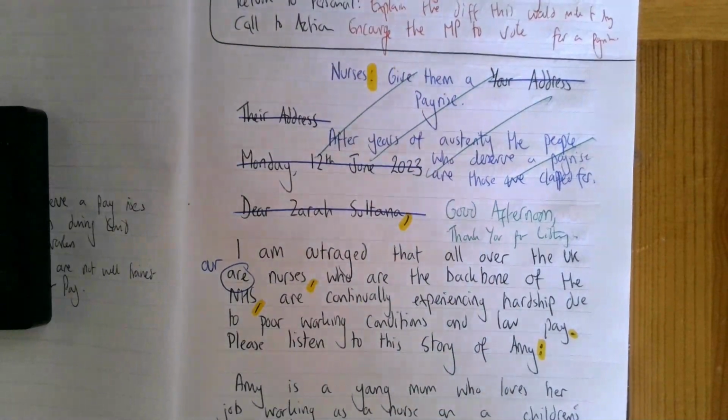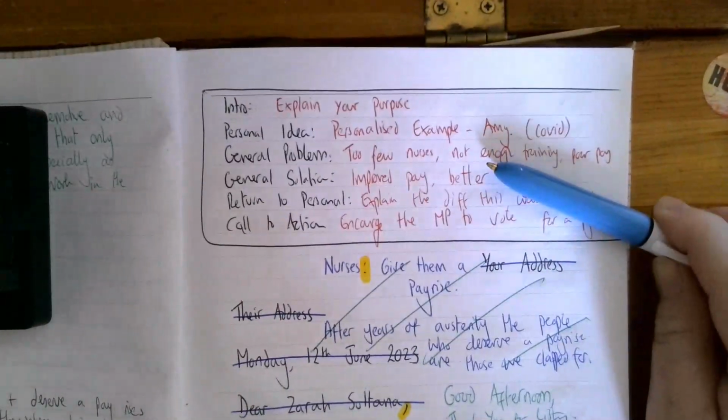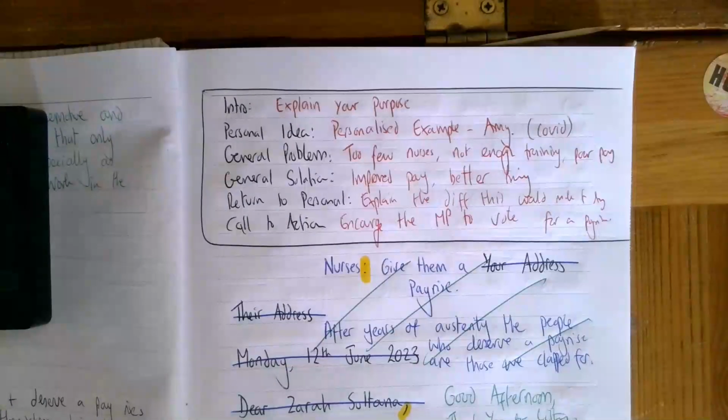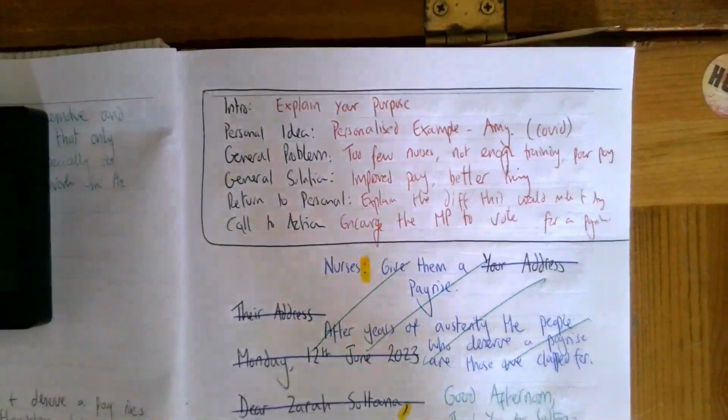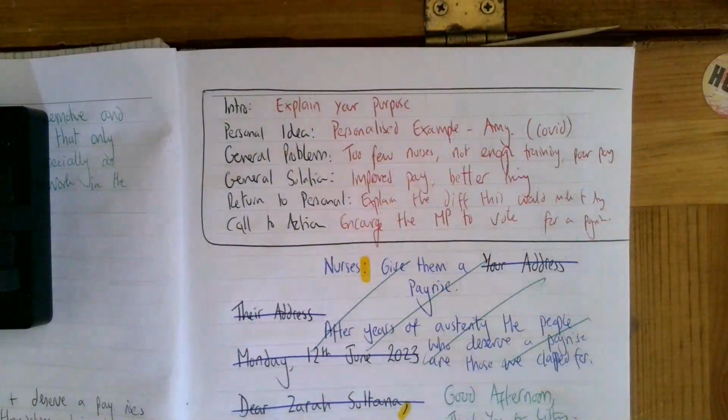So hopefully you can see that by using a really well structured plan, as long as you're familiar with your purpose, your audience and your format, you're going to be able to absolutely hit the criteria for paper 2 question 5.